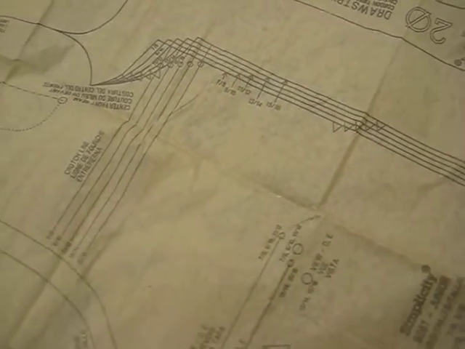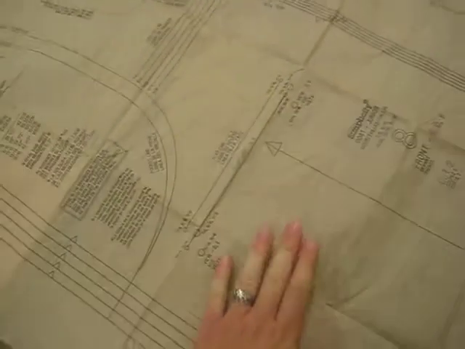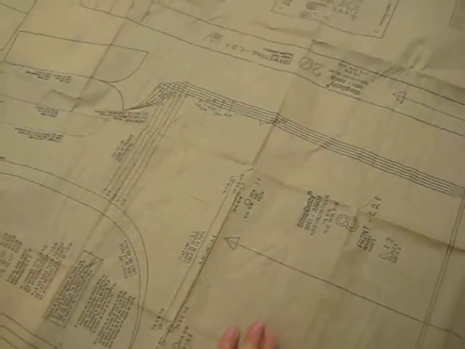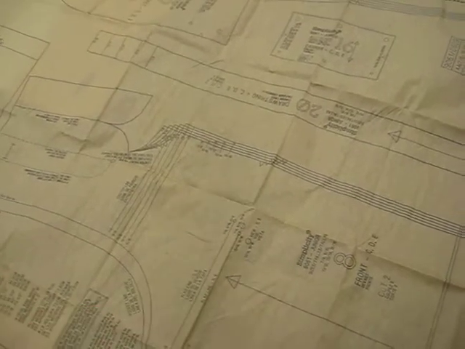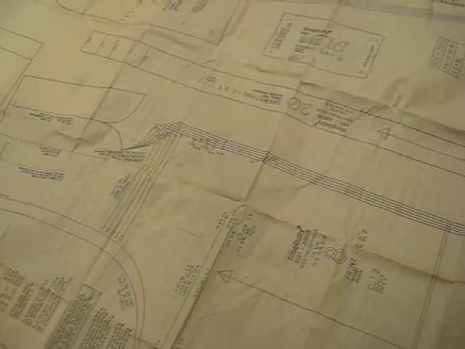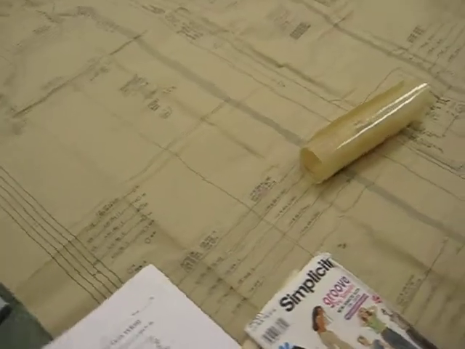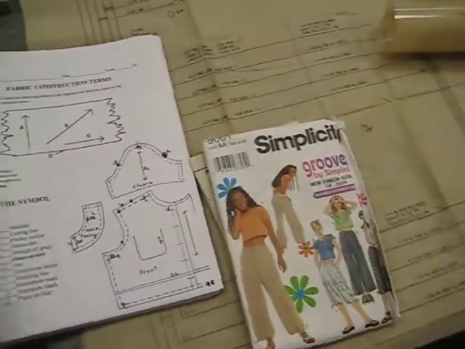Okay, and that notch will help me when I pin this pattern, okay, the fabric to another piece of fabric. It'll help me line it up so that it's straight. Okay, and that's what a notch is. It's just there to help you when you sew.